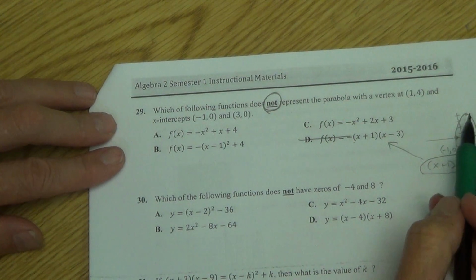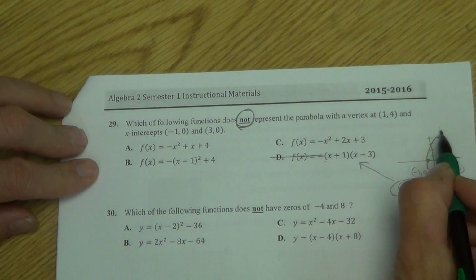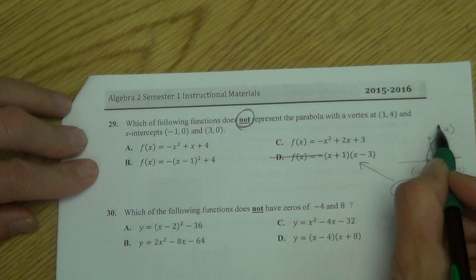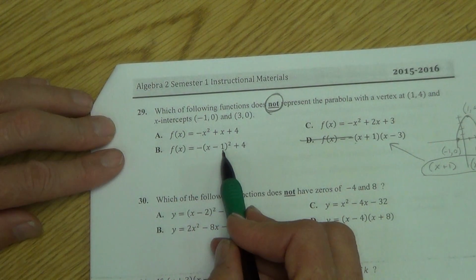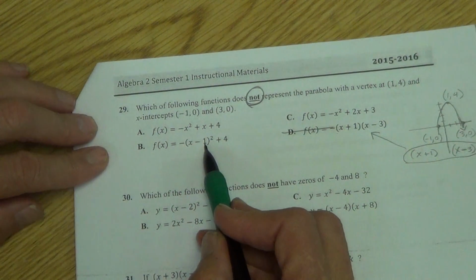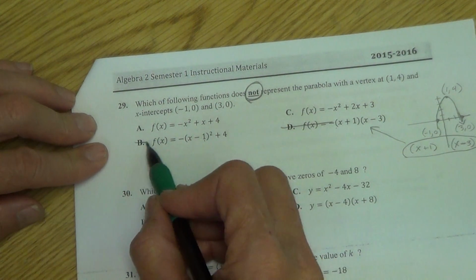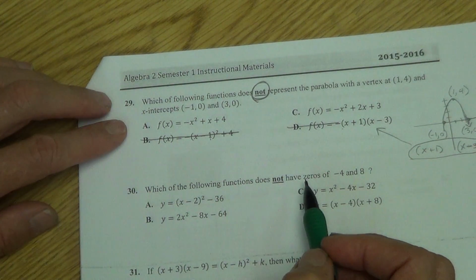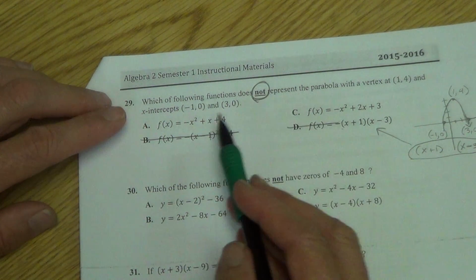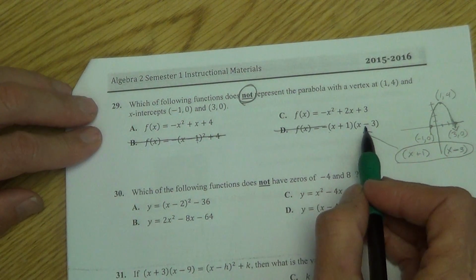Now in addition to that, our vertex being at 1, 4, if we look at the vertex format, the h value is always the opposite. So it's -1, 4. We know that that is correct as well. So we're down to 2 options here. My best suggestion on knowing which of these would be correct is to expand one of these out.